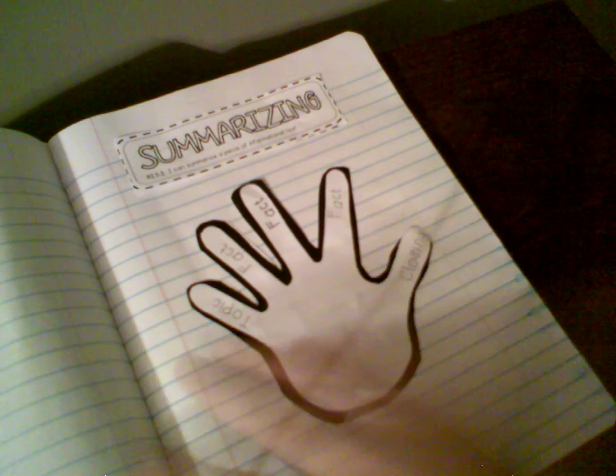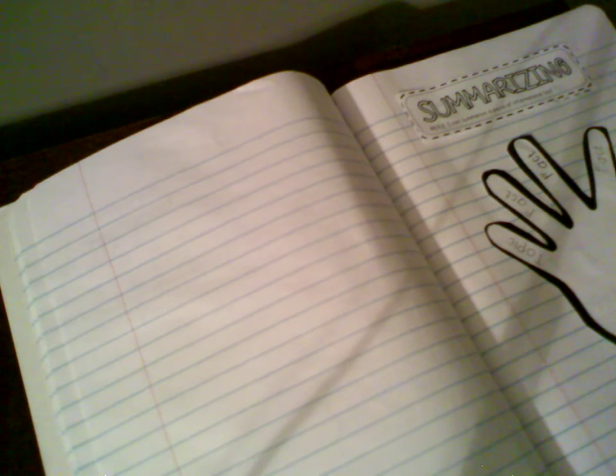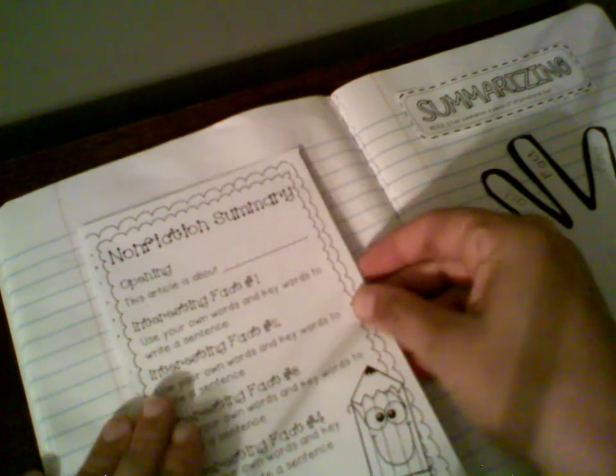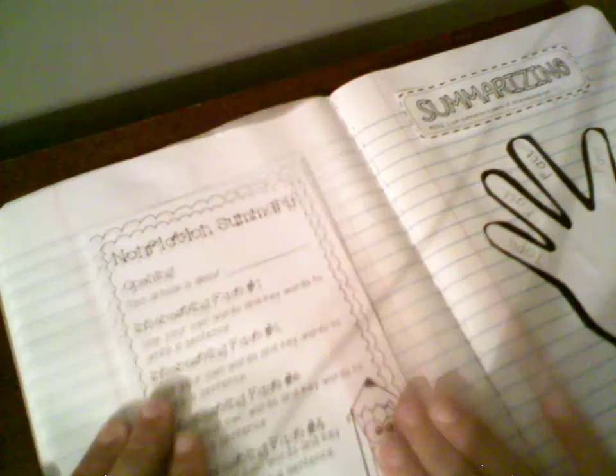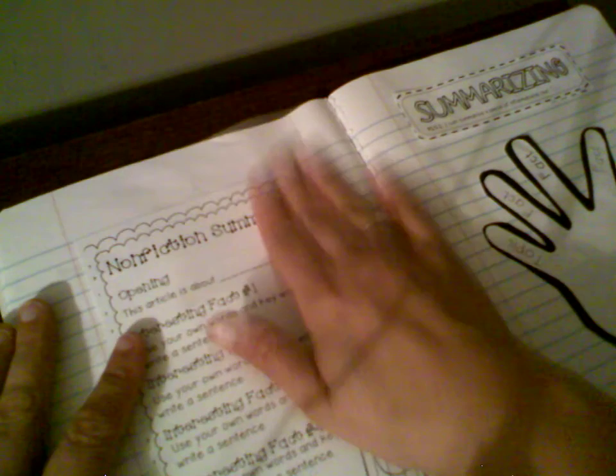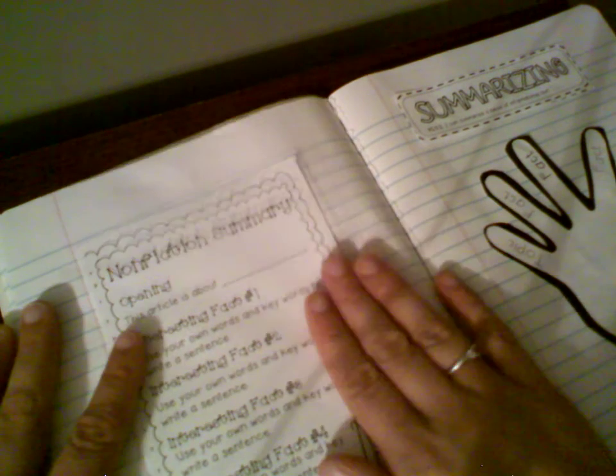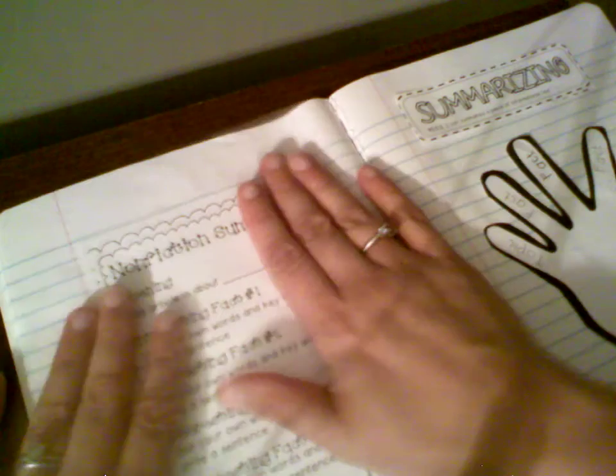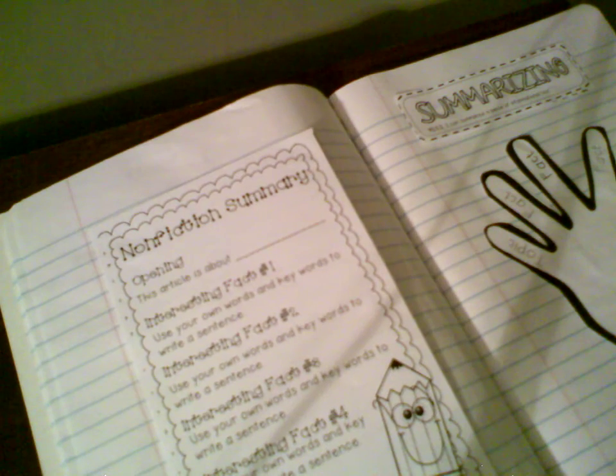On the left-hand side of your notebook, you're going to glue in the piece that says nonfiction summary. This is when you come back to my group this week. You will need to have that glued in your notebook because we're going to go over it, do it together. But that's kind of how you can remember how to write a nonfiction summary.